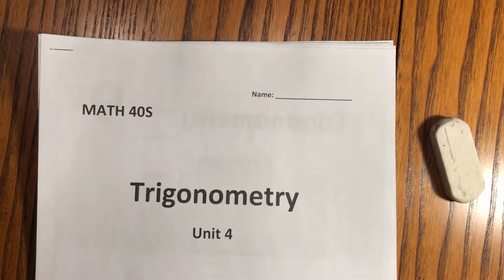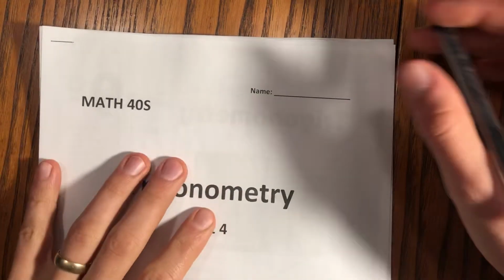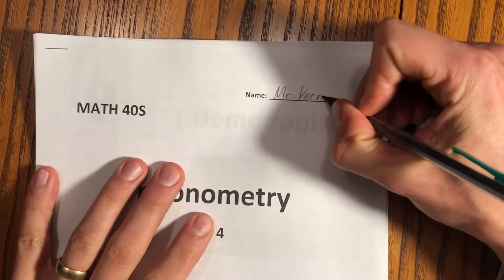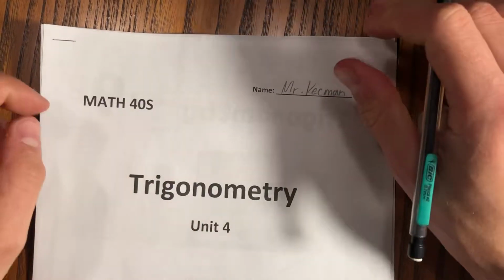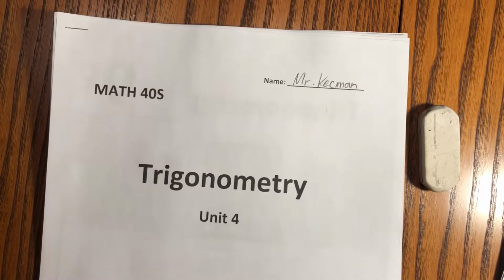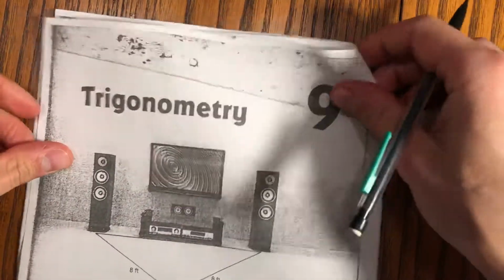All right, moving on to trigonometry, unit 4 in Math 40S Essentials. Please go ahead and put your name at the top, like always. So this is our 4th unit of 8, so almost halfway through. So let's move on to the first little section here. So trigonometry.